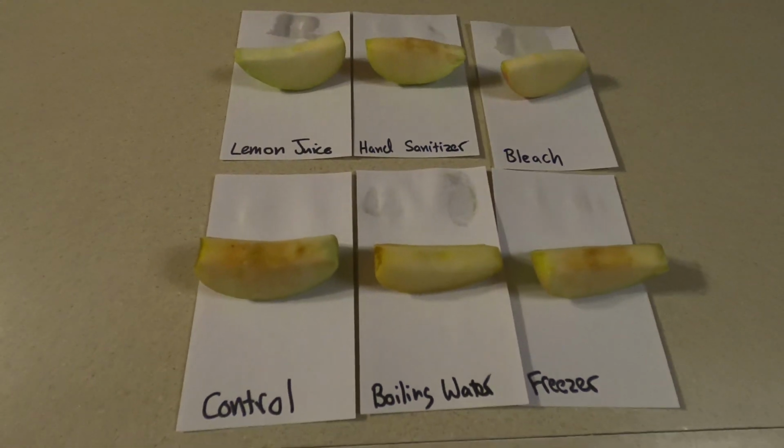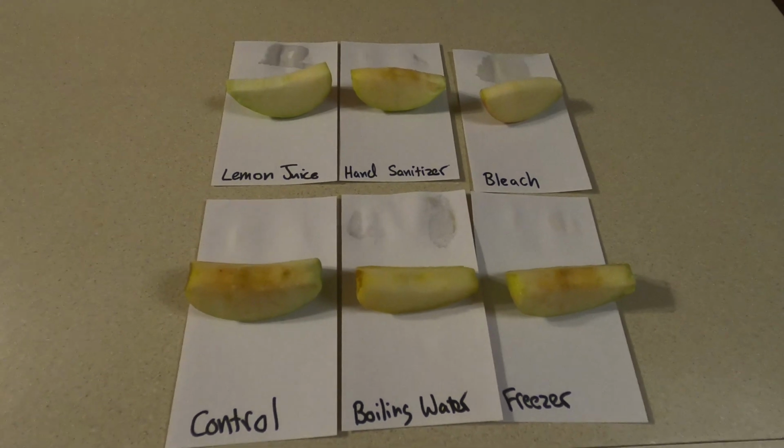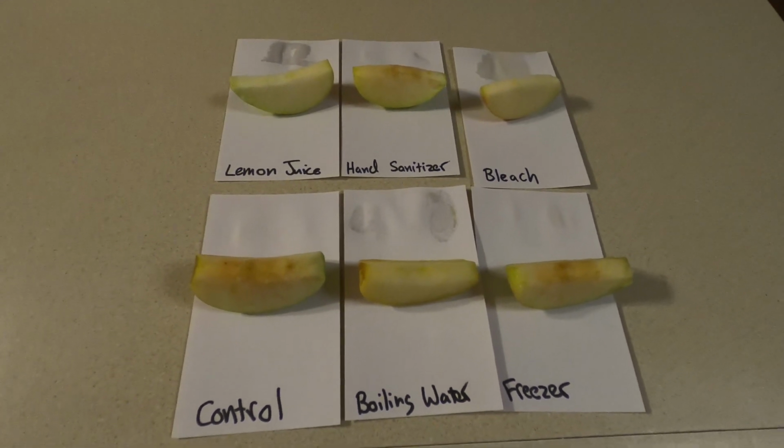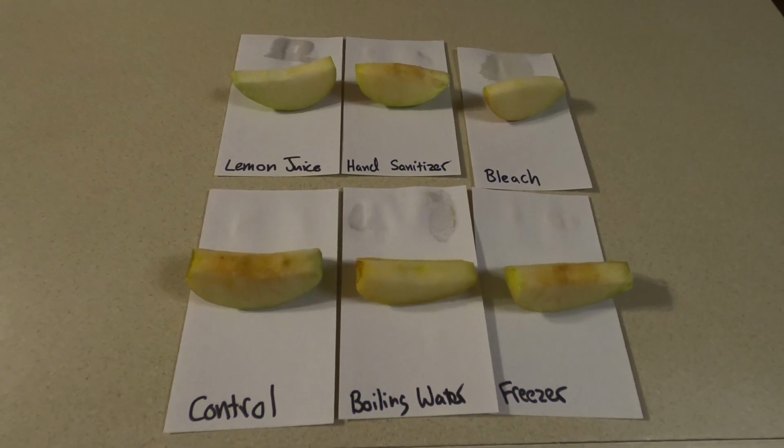Definitely a conclusion that you can draw about this enzyme and what was going down. Alright guys, hope you learned something, and I will see you next time.